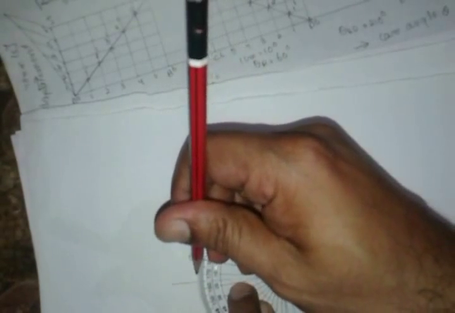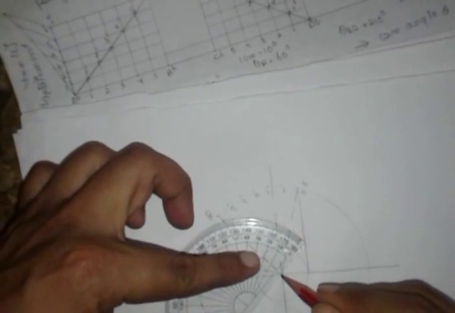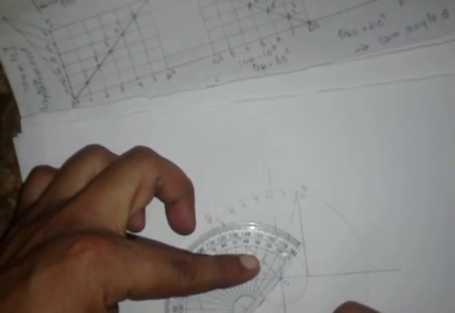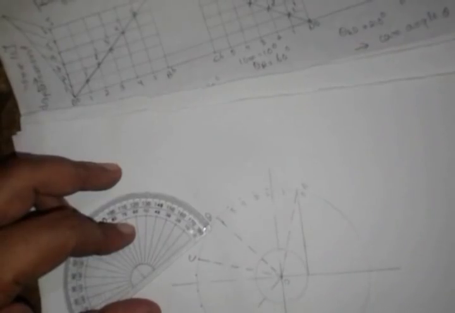Again from this C to O, return stroke, and that has to be divided into 6 parts. 1, 2, 3, 4, 5 and 6. Go for a dotted line. This is the D.